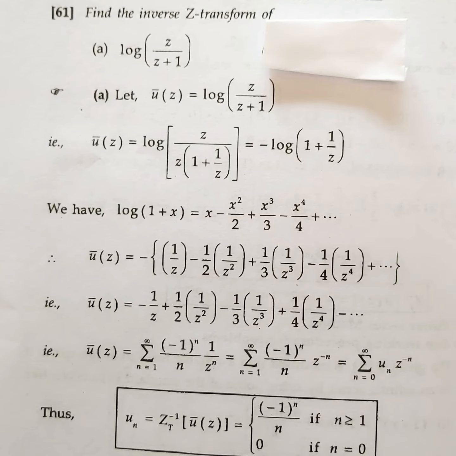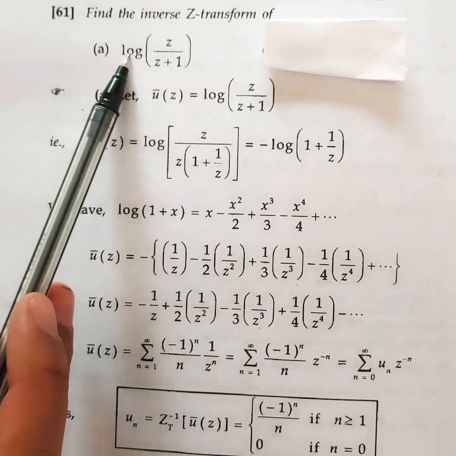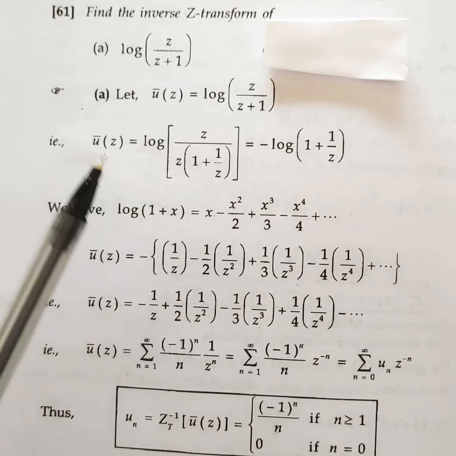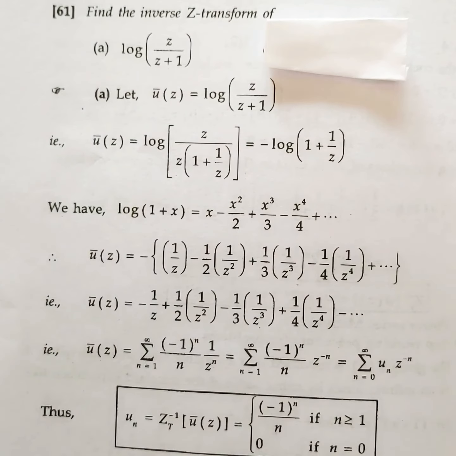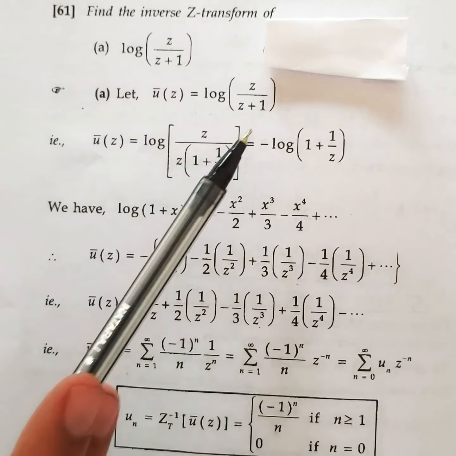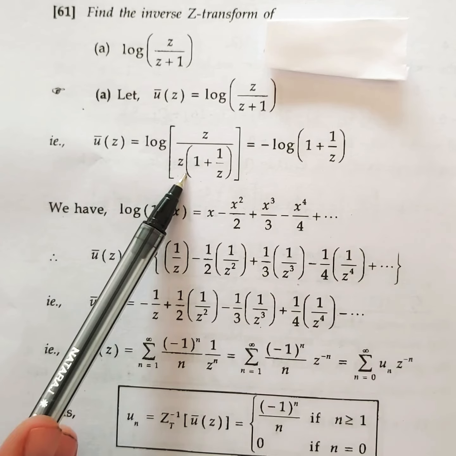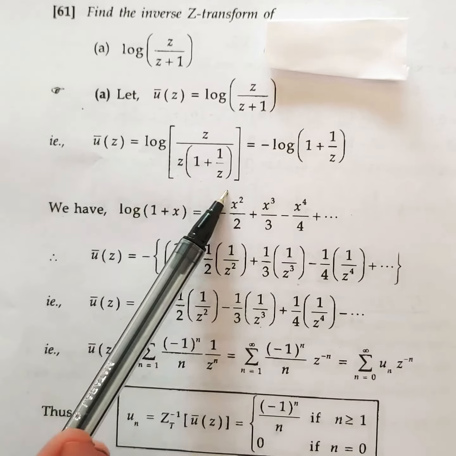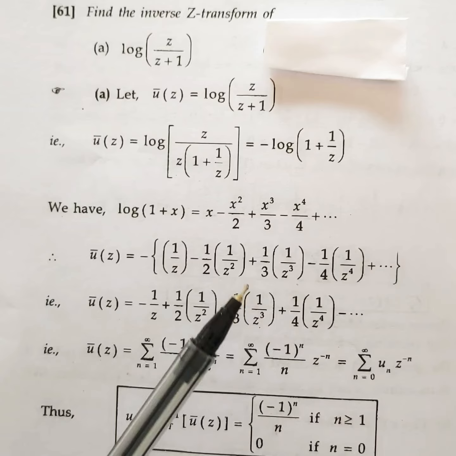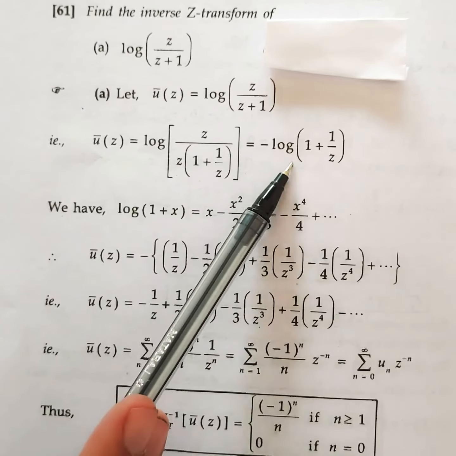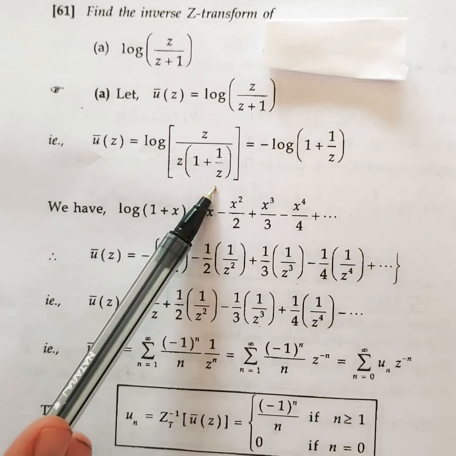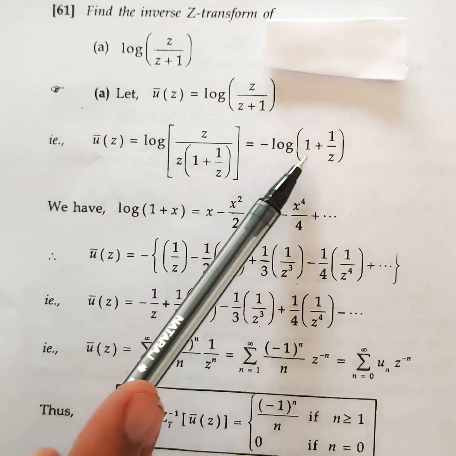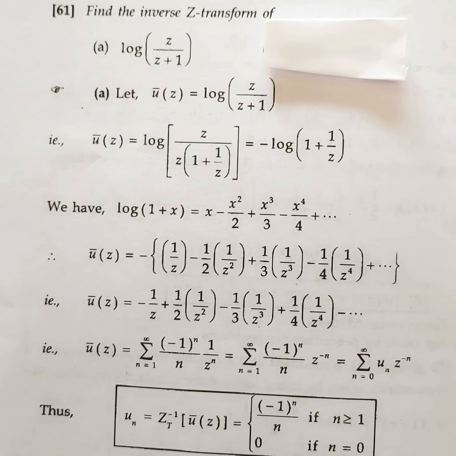Now see this question, find the inverse z transform of log of z by z plus 1. Okay, so what is given? That is u bar of z is log of z by z plus 1. Now I have to express it in terms of an infinite series, right? Log of z by, in the denominator if I take z common, 1 plus 1 by z. This z and this z will get cancelled. So I will get minus log of 1 plus 1 by z.